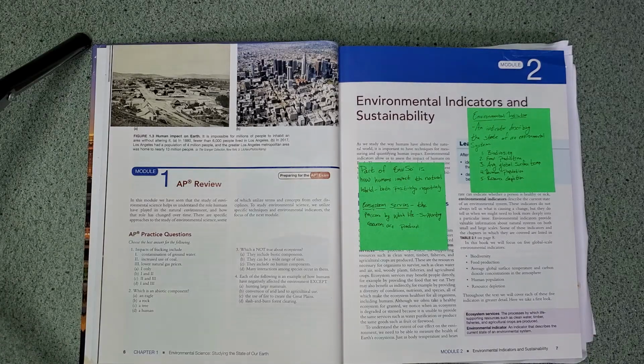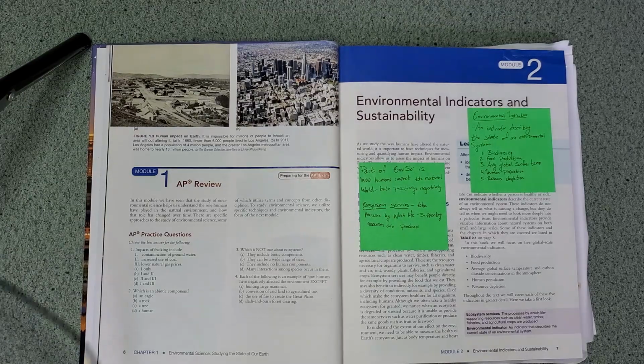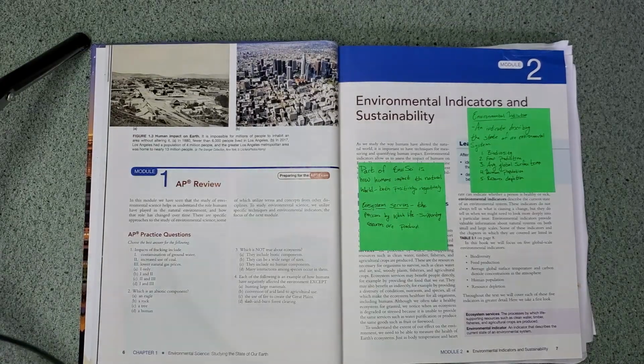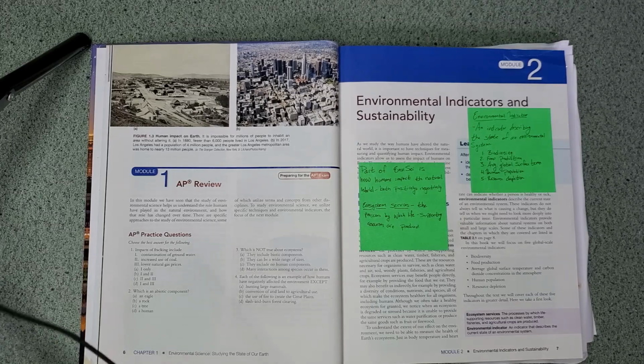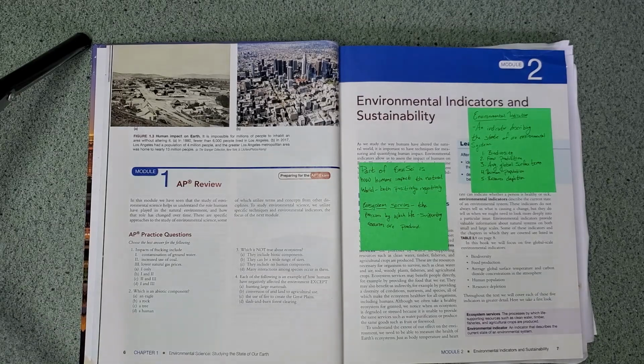So ecosystem services are the processes by which life-supporting resources are produced. So I'll give you a second to think about what a couple of those might be. A process by which life-supporting resources are produced. All right, so a good option for this might be the water cycle, or the regrowth of trees, or something of that nature.